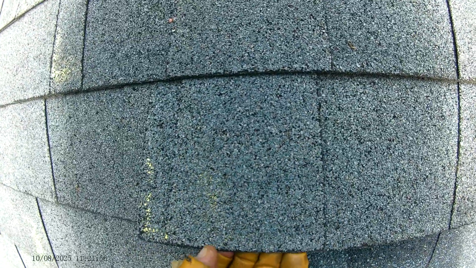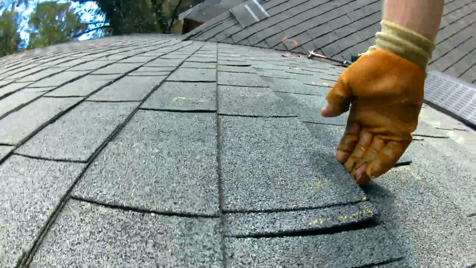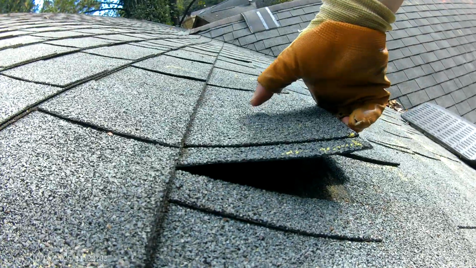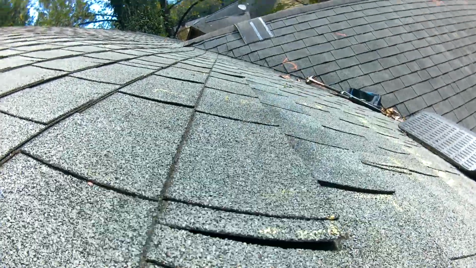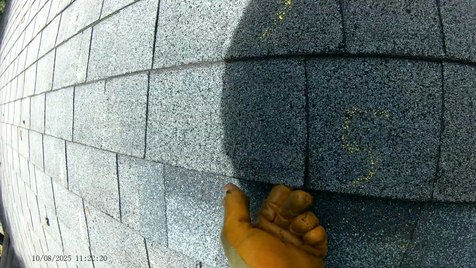You can see a small stress fracture there. You can see it's being lifted, how that's creasing there, causing that stress fracture, causing the matting on the shingle to break. You can see this tooth on the shingle came unsealed partially.